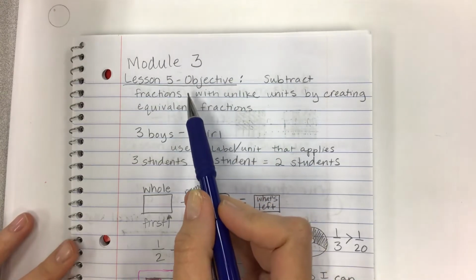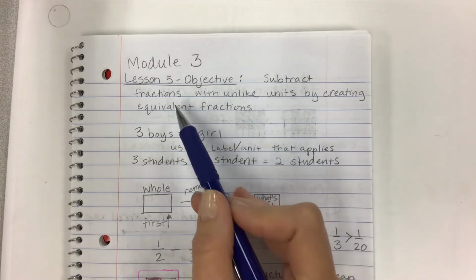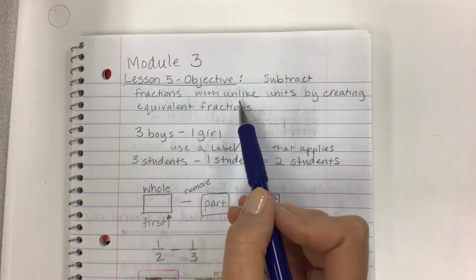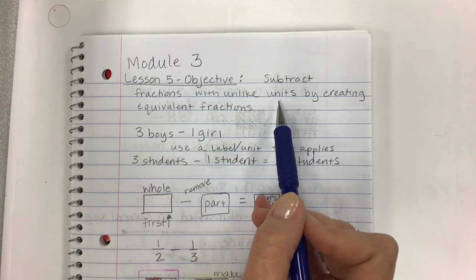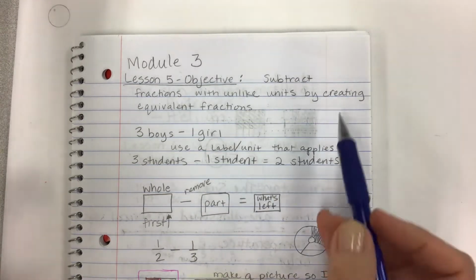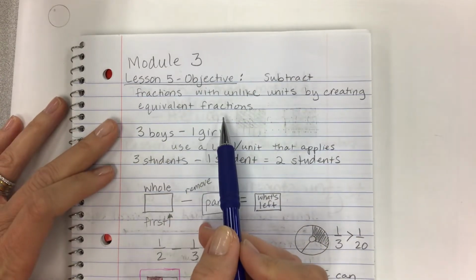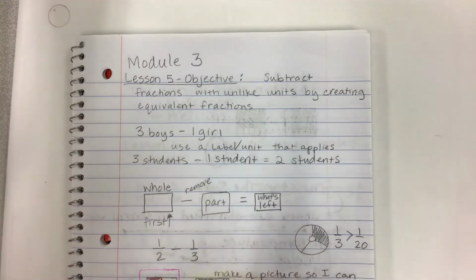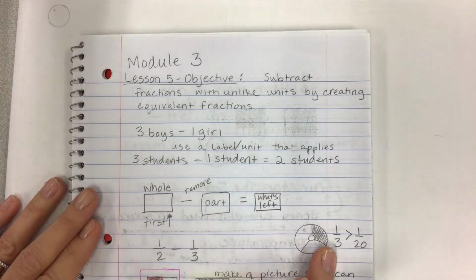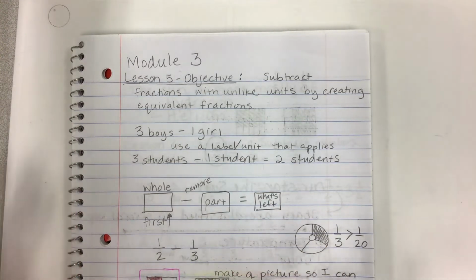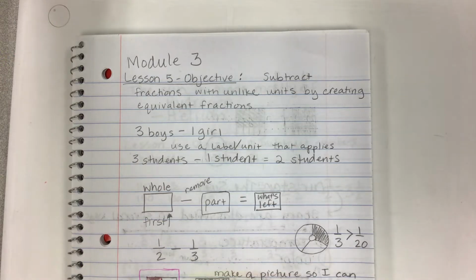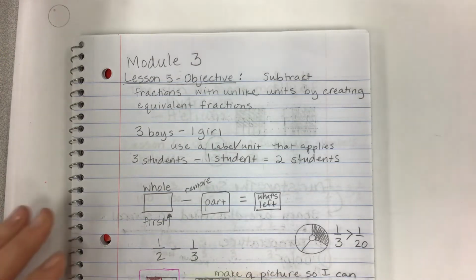So the objective for today is to subtract fractions with unlike units, and then we'll create like units with equivalent fractions. So starting out, this is, again, information in the teacher's manual that I don't know if your teachers are going to go over with you, but these are practice problems to help you understand the concept.